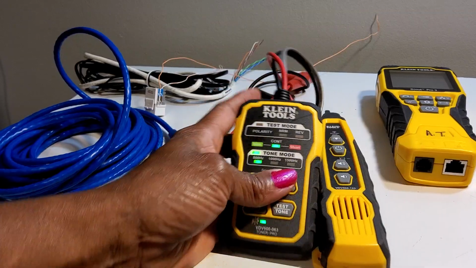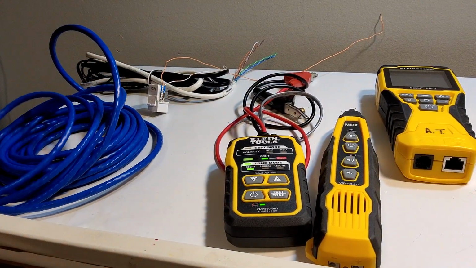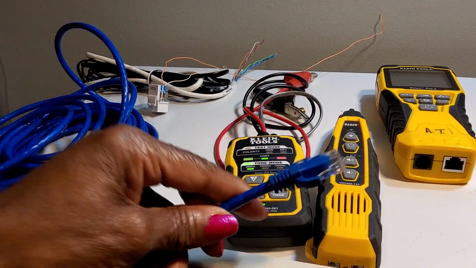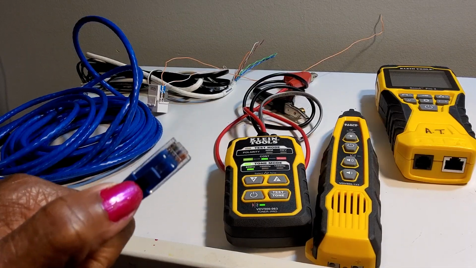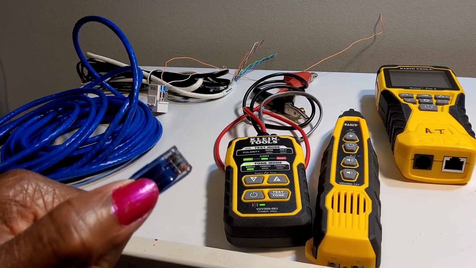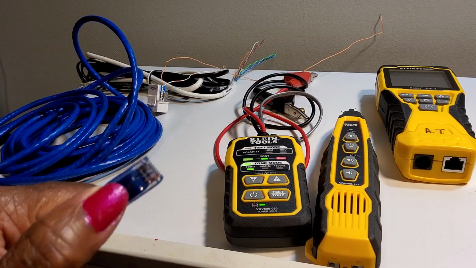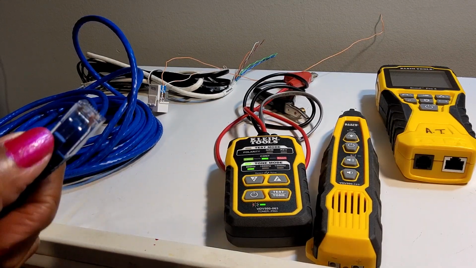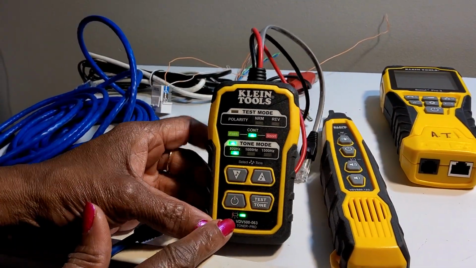So let's act as if we are in a business setting and a customer is having a problem with the PC. We're going to act like we have just pulled this cable out of their PC and we need to trace it back to the network room, to the switch, which gives it a network signal. So we'll go ahead and grab our tone generator.